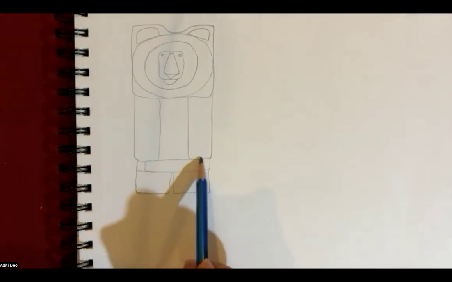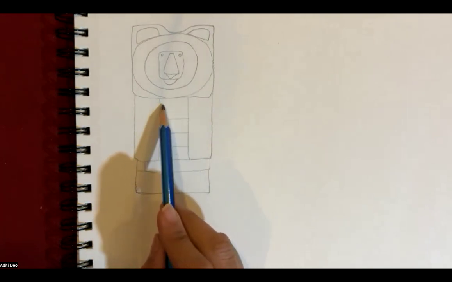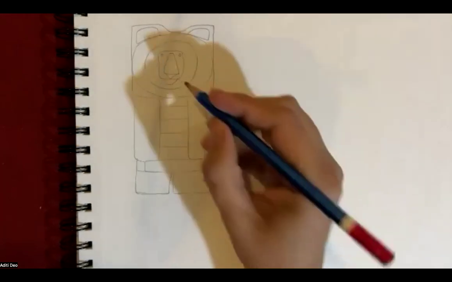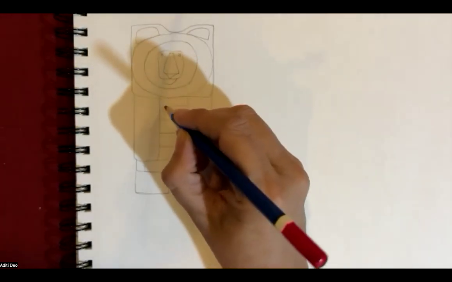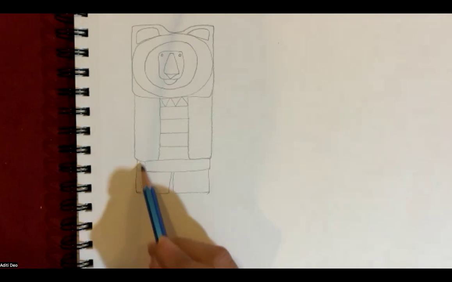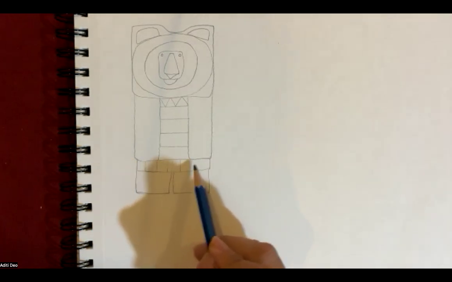And let's put some lines on its body like this. And in this, we will put some triangles over here. I already have one vertical line here, so maybe I can make some squares.